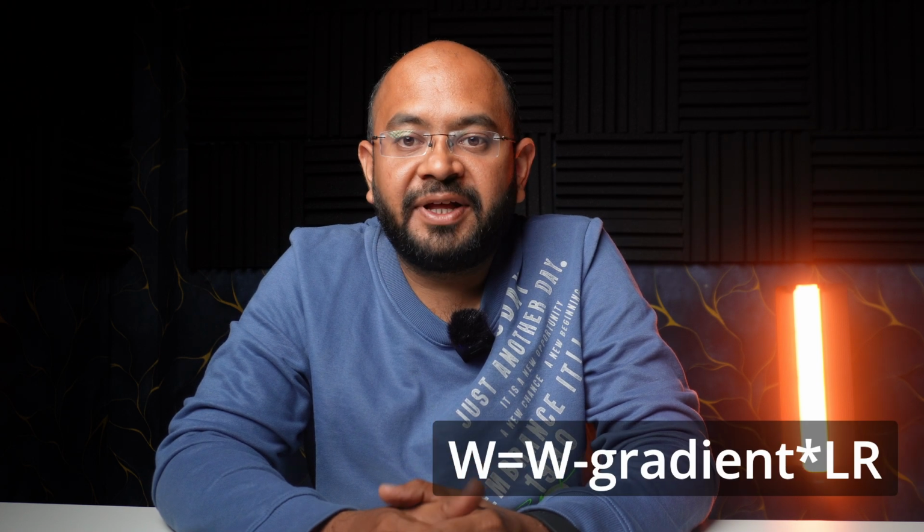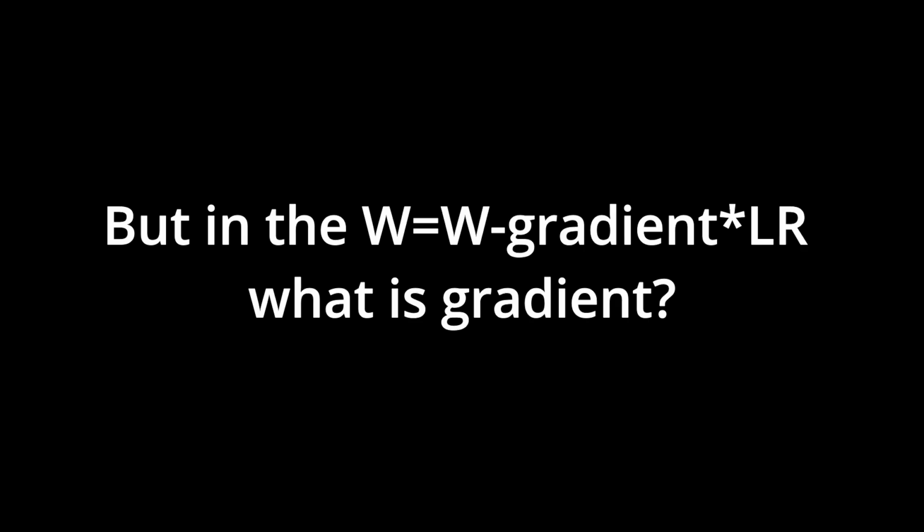How is the W or weight decided? Well, by a very simple formula of W equals W minus gradient times LR. This LR is a short form of learning rate. And fun fact, learning rate is generally 0.01. But we have complete authority and command over what the learning rate should be.